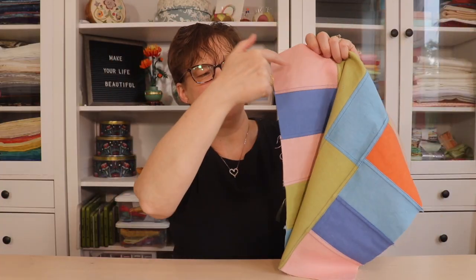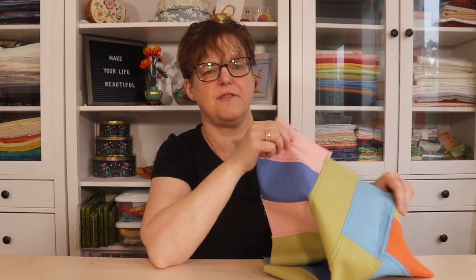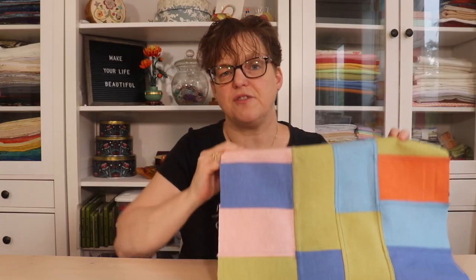We can see there's only 5 sections in the side strip instead of 6. And so this was not too bad. But the problem is it was almost 17 inches this way and it was 16 inches that way. So that would be a lot to trim down to get a 15 inch block.